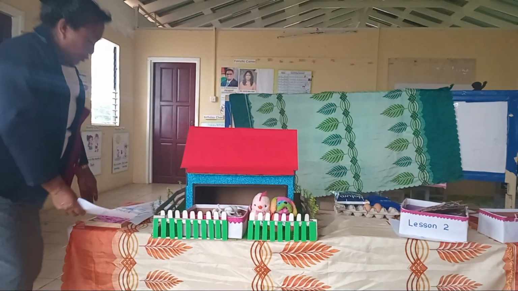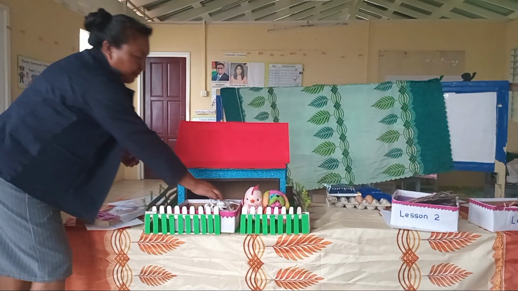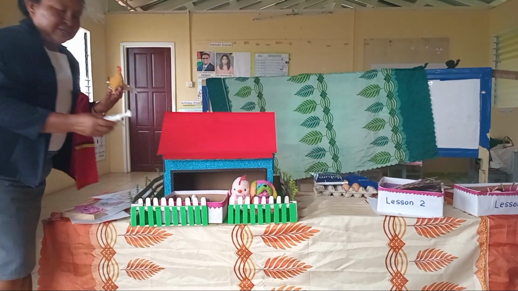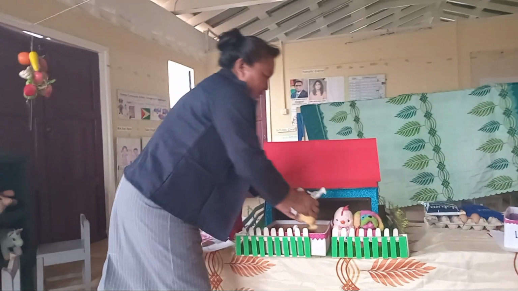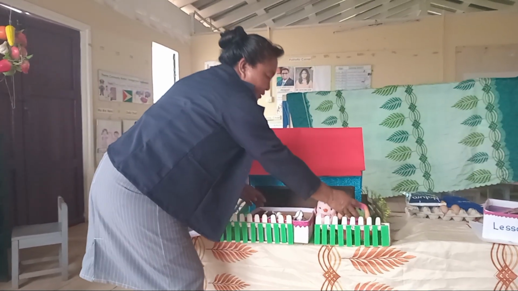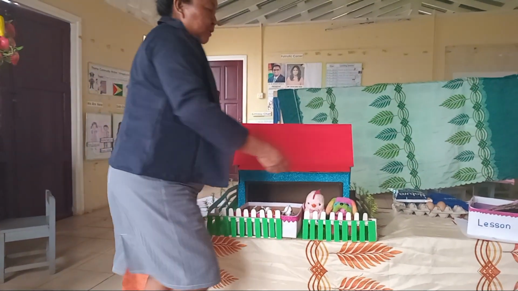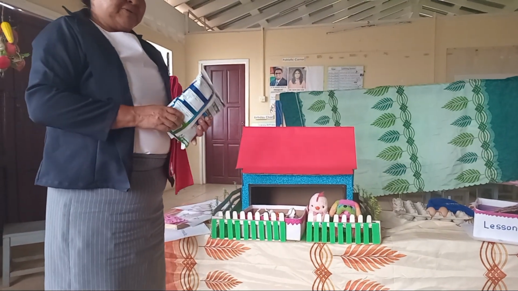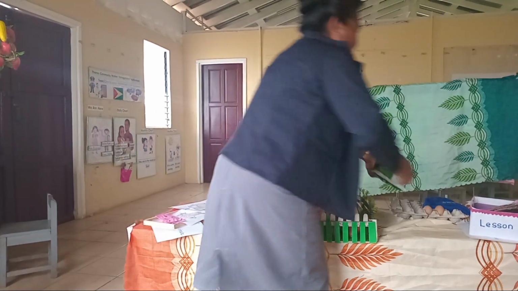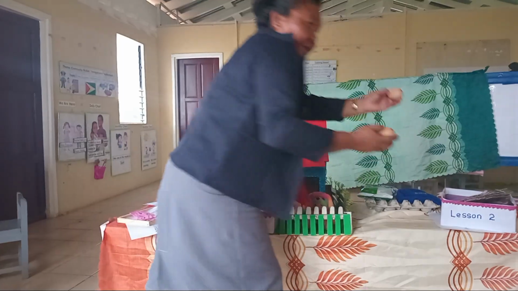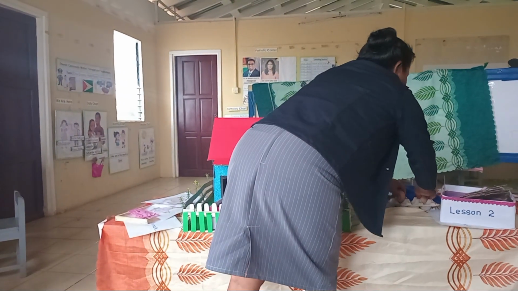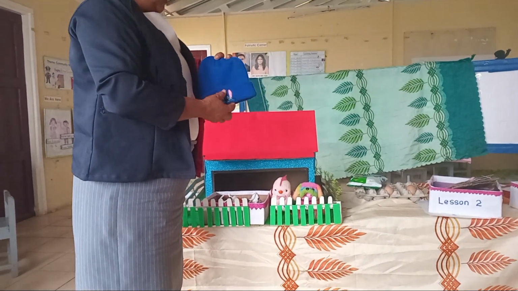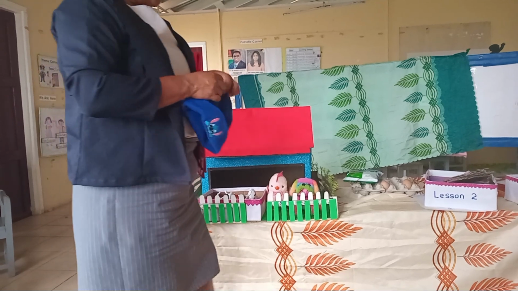And then I show the pictures of animals, the models of animals that are useful to us. This is the hen, this is the cow, and this is the puppy that is useful. And then I show the pictures of the real foods that we get from the animals. We get milk from the cow, we get eggs from the hen and the duck, and then we get some wool for clothing from the animal sheep.